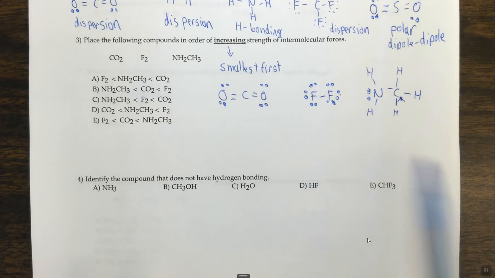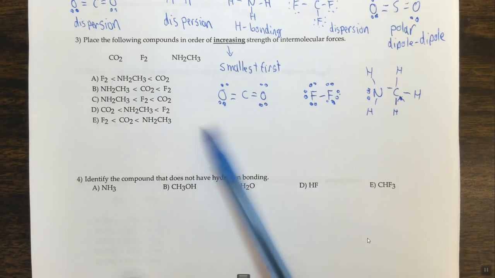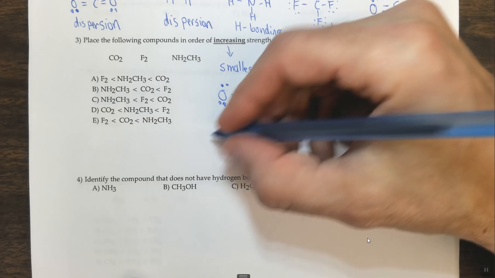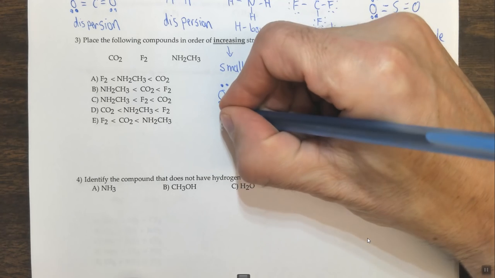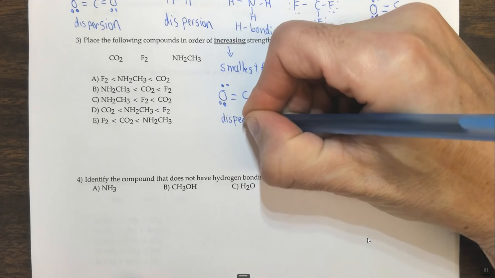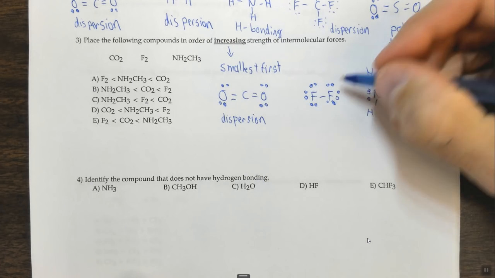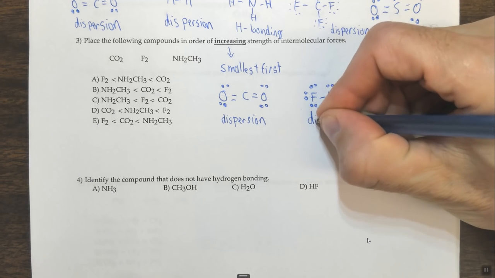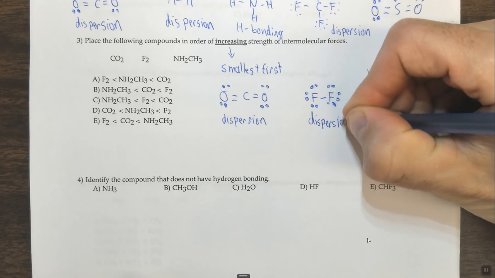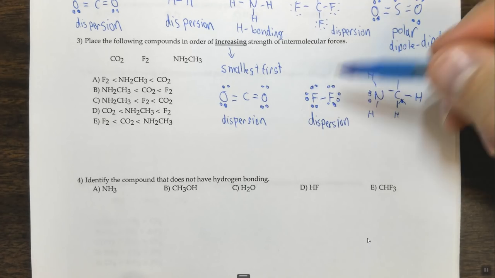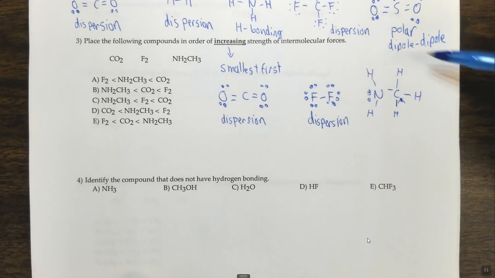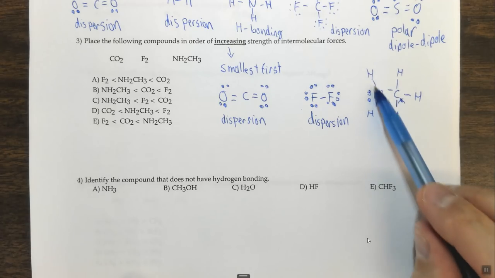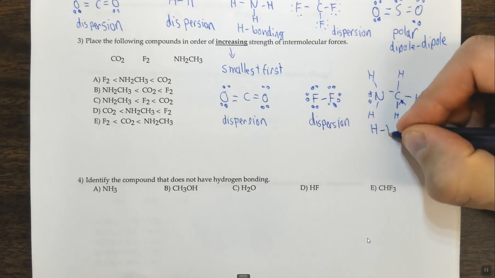Now, we want to look at the strongest intermolecular force in all of these. So this carbon has 2 oxygen domains. All the domains are the same, so it's nonpolar. So the strongest intermolecular force is the dispersion force. F2, it's diatomic. Both F's have the same electronegativity. It's nonpolar, so the strongest intermolecular force is the dispersion force. If you're pressed for time, don't bother writing the Lewis structure of F2. You know it's dispersion. Methylamine. It is polar, but it also has an N directly bonded to an H. So this has hydrogen bonding.